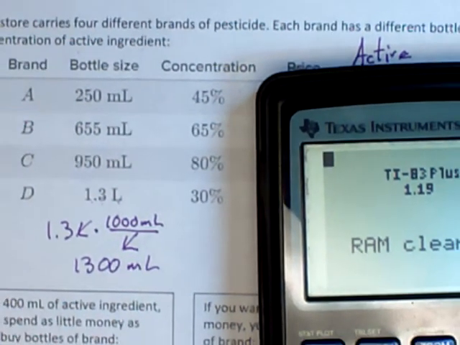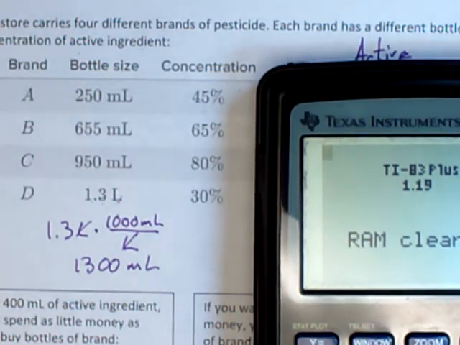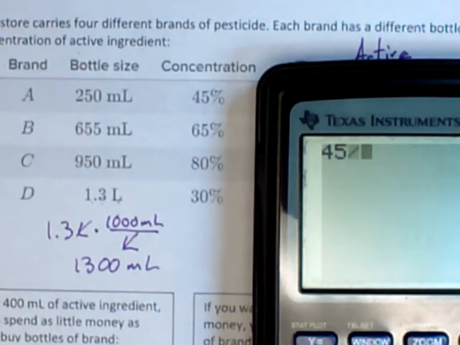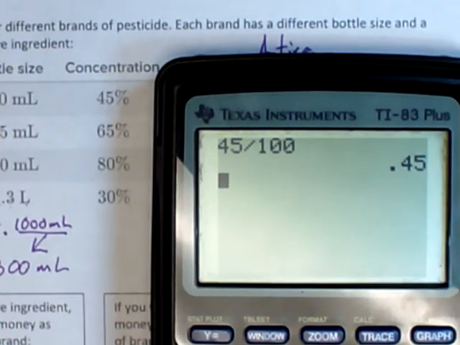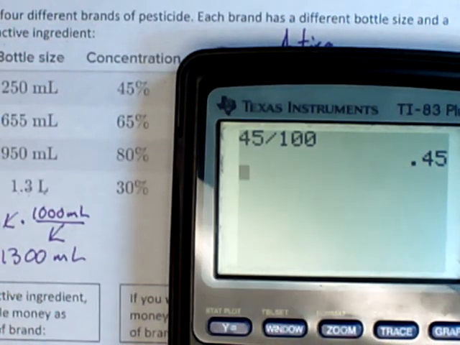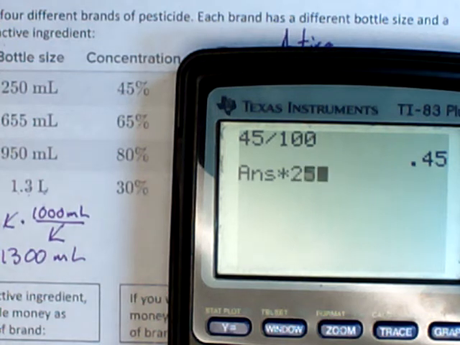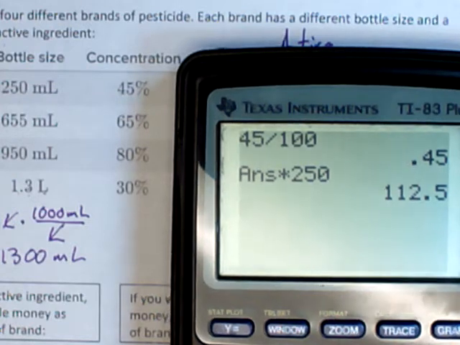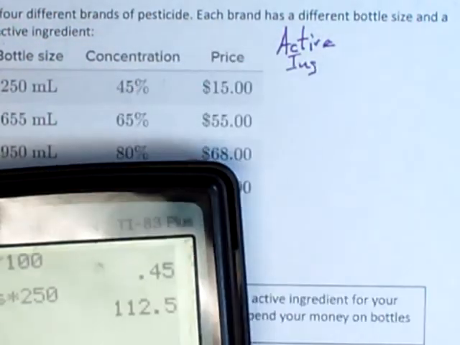So 45 divided by 100 is 0.45, and I'm going to multiply that by 250 milliliters. That tells me I get 112.5 milliliters. That's the active ingredient.